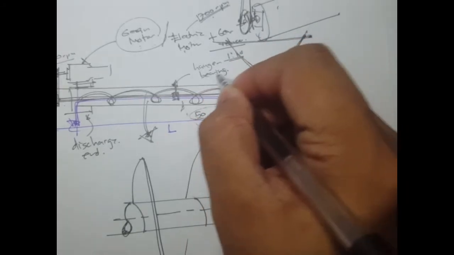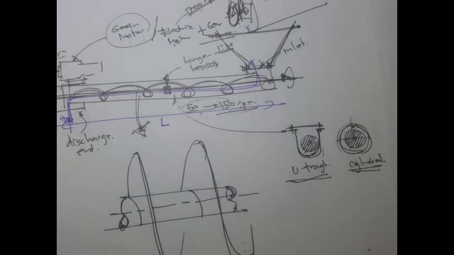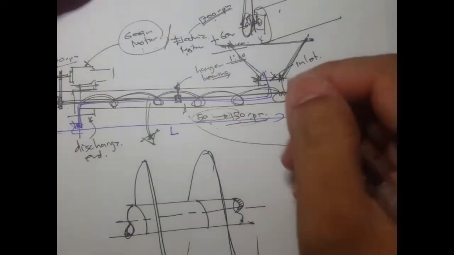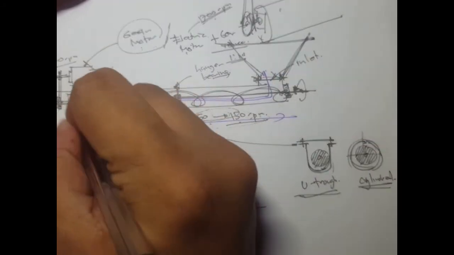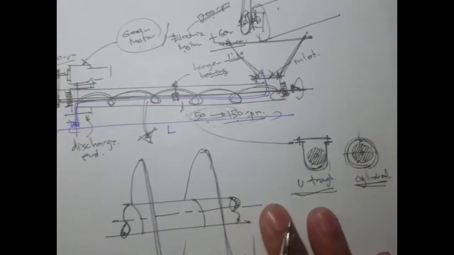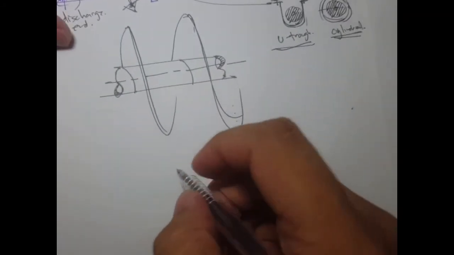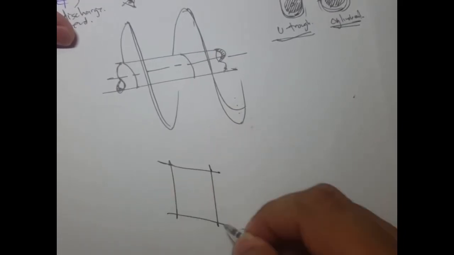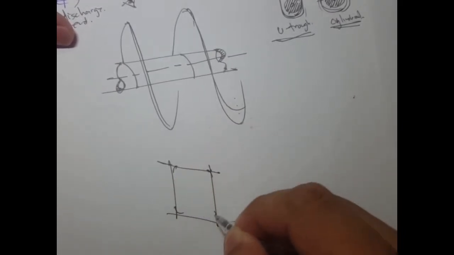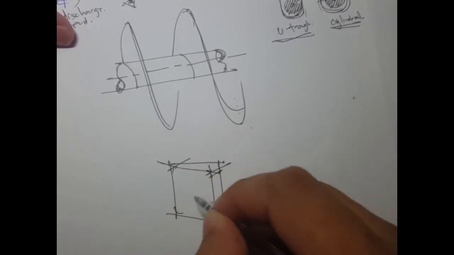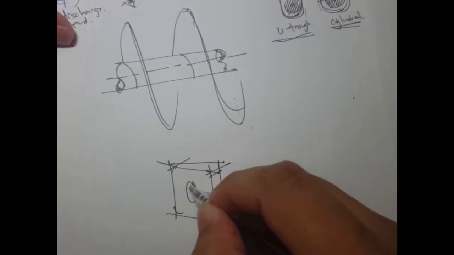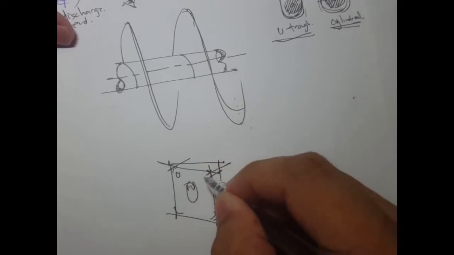And at this end, there's also a bearing that supports the shaft. If we try it here in 3D, you can have a flange bearing or whatever bearing, I guess. It will also do the job.